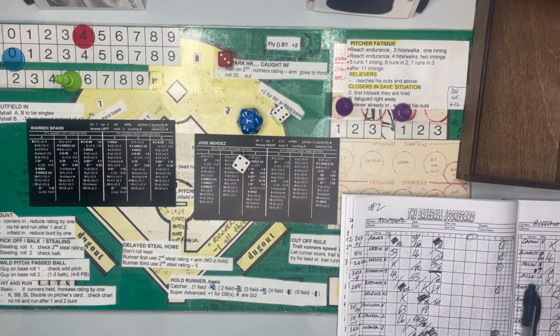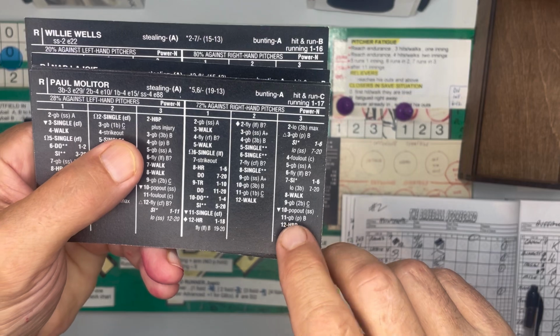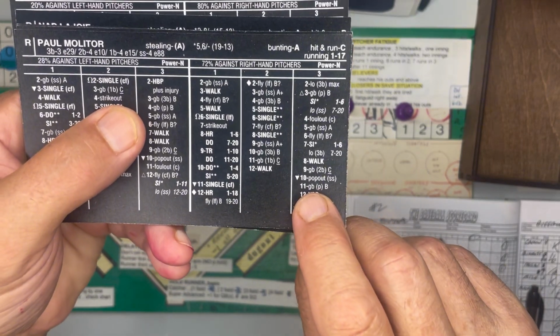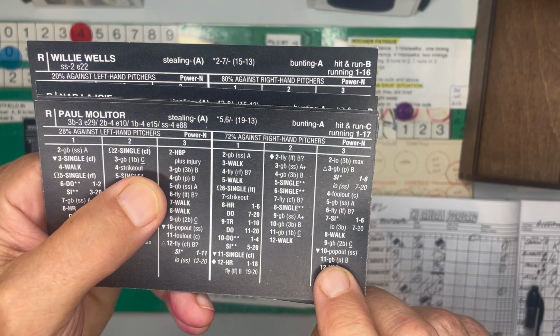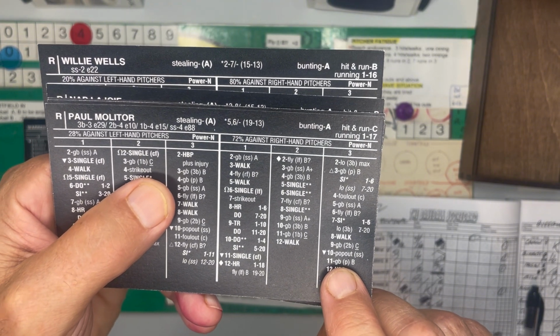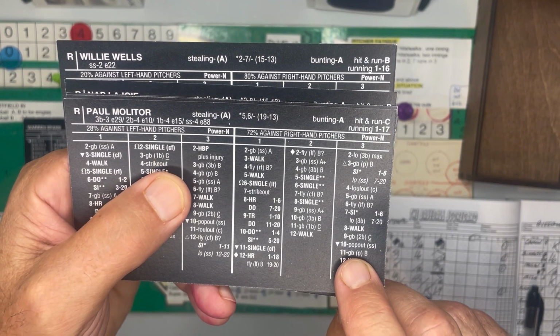Here comes the pitch. It's a 3-10. It is going to be a triangle. So 1 to 7 on the Black Hall of Fame cards. 1 to 7 is a single for both lefty and righty. 1 to 9 is a home run.